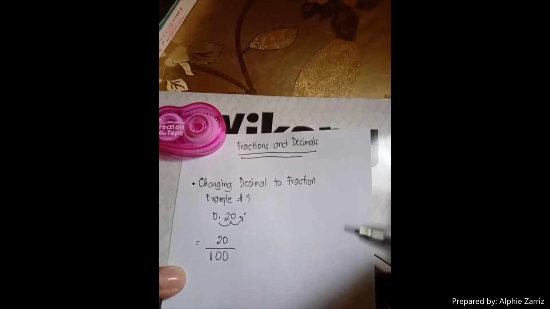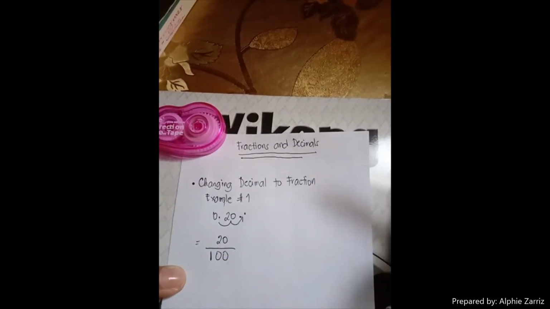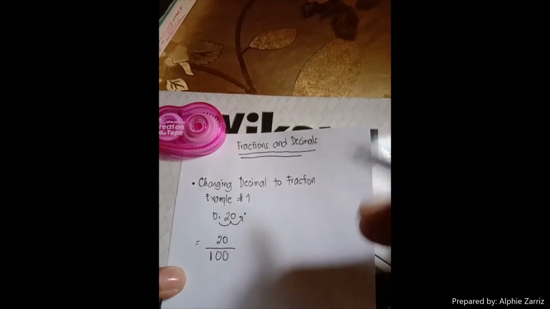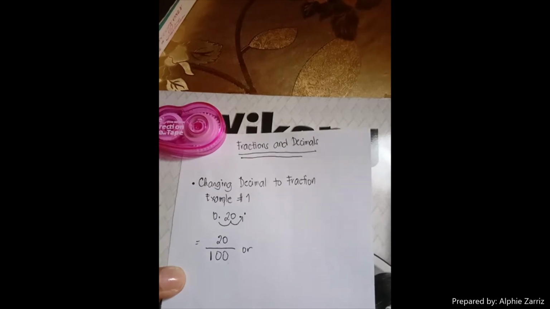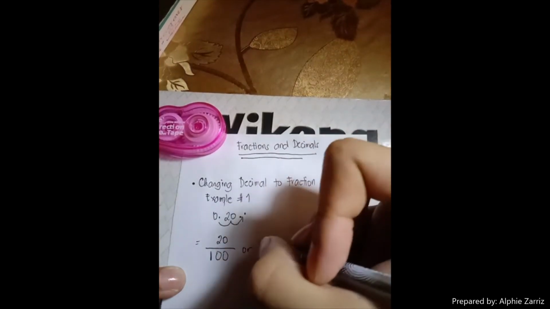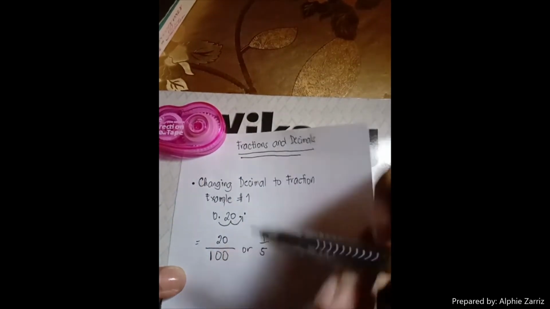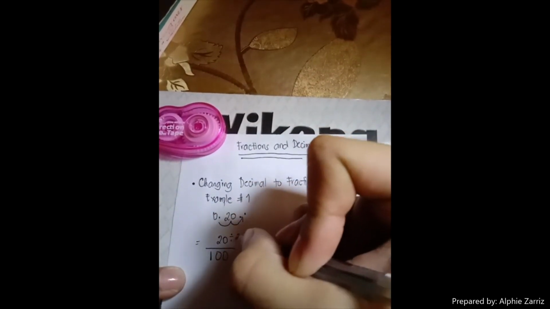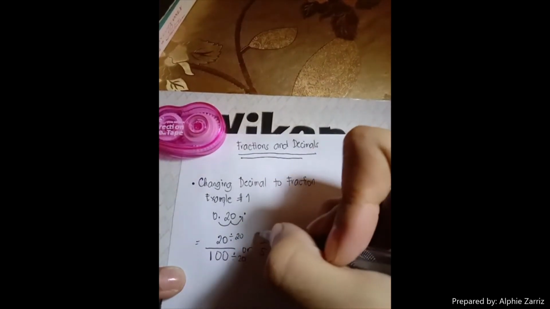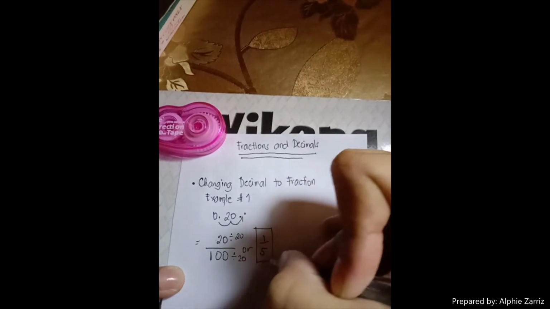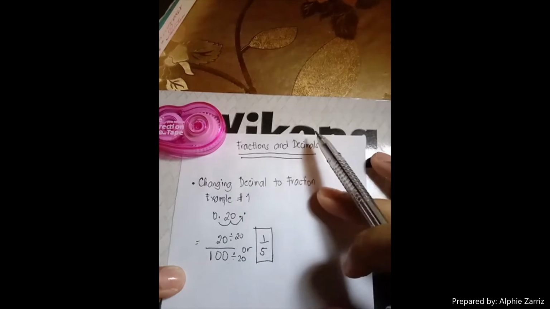So the last step is reduce the fraction, or meron na tayo ditong fraction, i-reduce lang natin to by its lowest term. So the lowest term for this is 1/5. Since kapag dinivide natin siya by 20, we have here 1. And then kapag dinivide natin to by 20, we have here 5. So the final answer is 1/5. So na-change na natin si decimal into fraction.